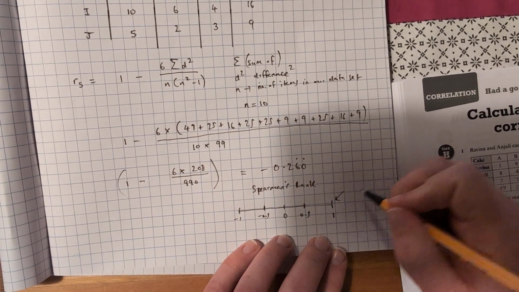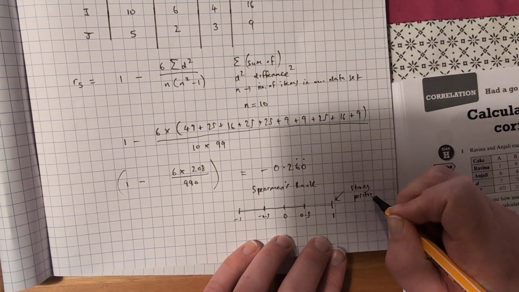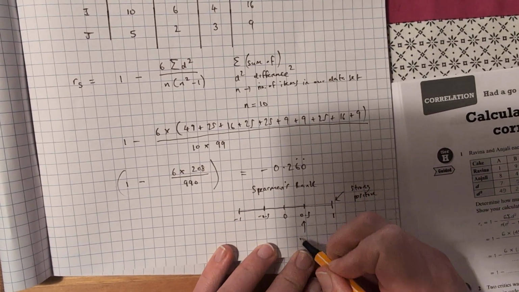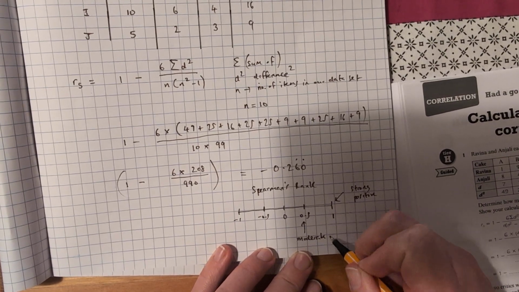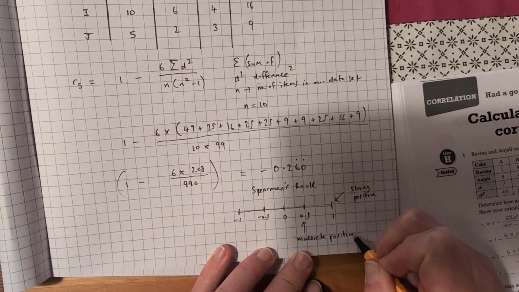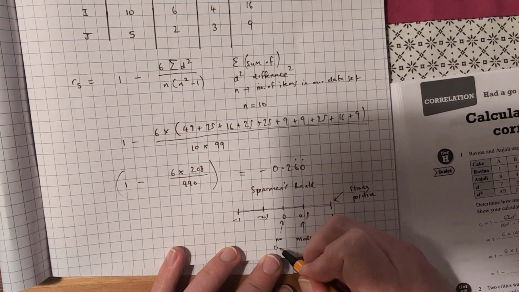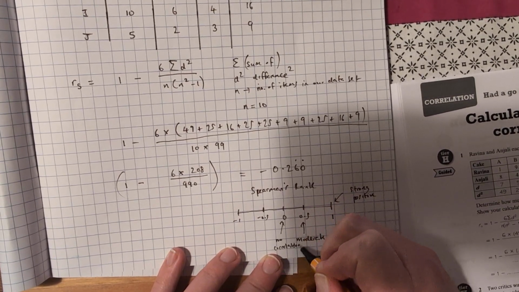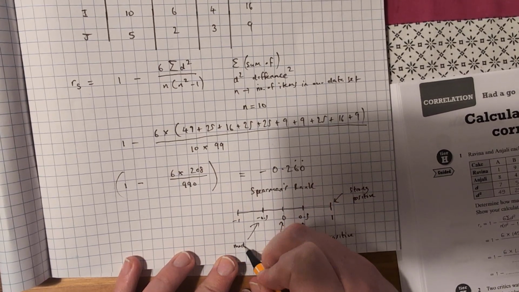Now, 1 means strong positive correlation. 0.5 is moderate positive. 0 is no correlation. You probably sense the theme now. And negative 0.5 is moderate negative.